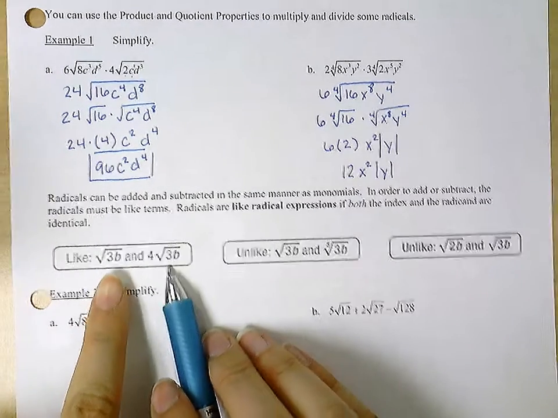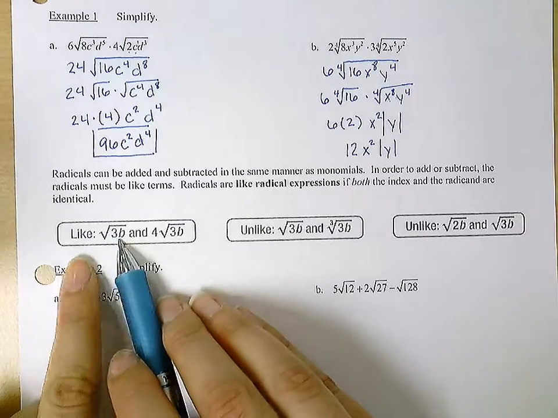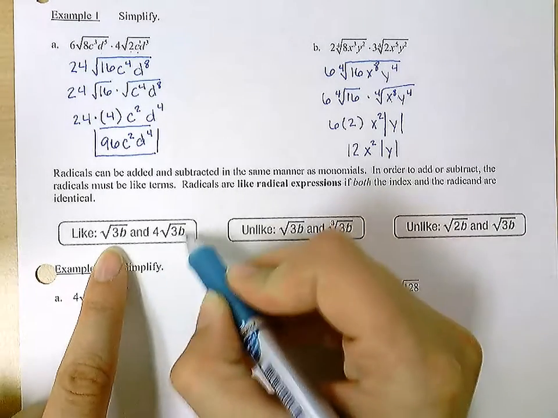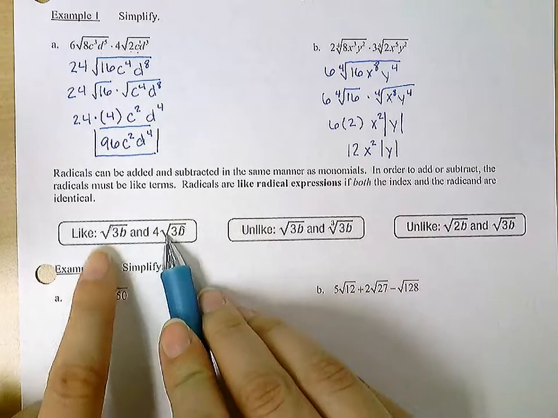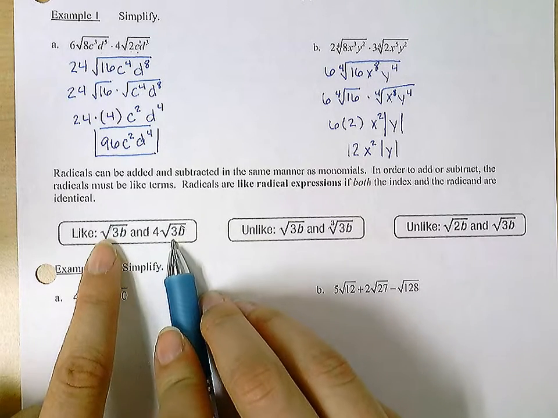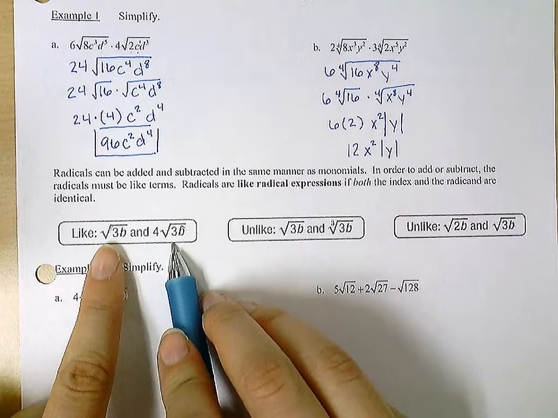So here you have the square root of 3b and 4 times the square root of 3b. Your radicands are the same and your root is the same. So yes, you can add or subtract those together to get 5 square root of 3b, stuff like that.